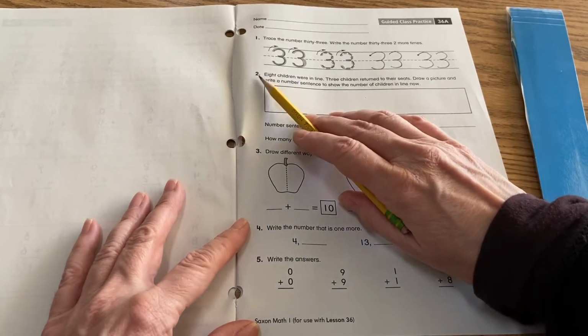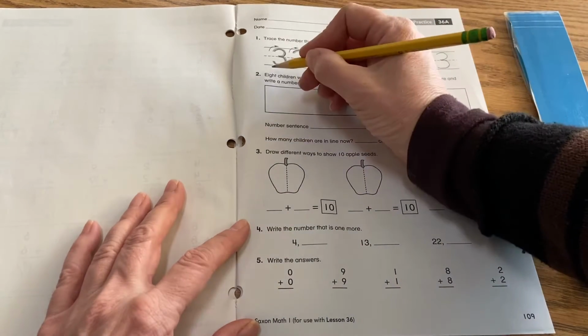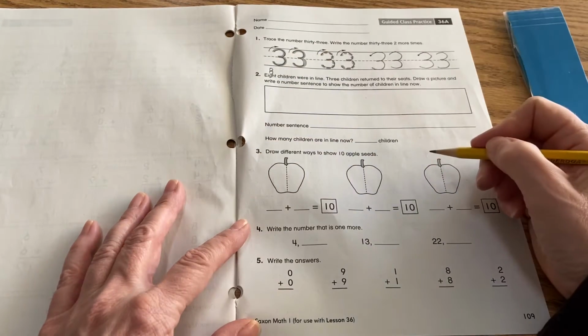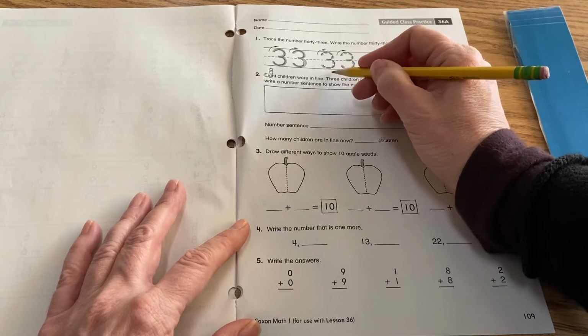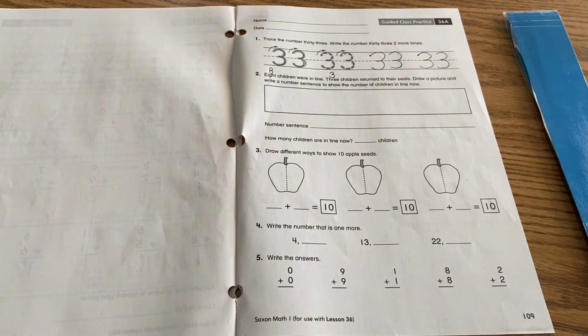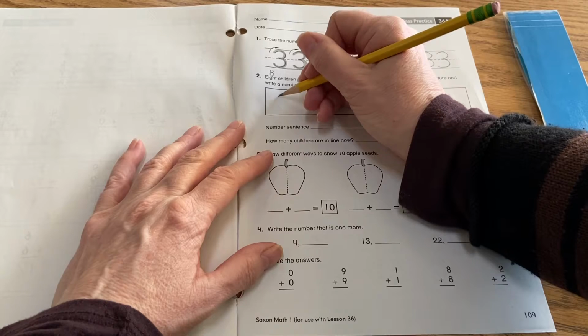So let's go to number 2. Okay, it says 8 children were in line. 3 children returned to their seats. Draw a picture and write a number sentence to show the number of children in line now. Okay, so I'm going to write the number 8 right here. That's the number word 8 right there. And then this is the word 3 right here. Okay, so picture this. You have 8 children in line. So we're going to draw those 8 children just by using circles today.